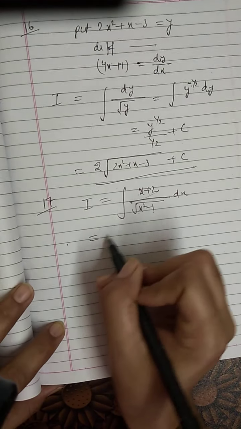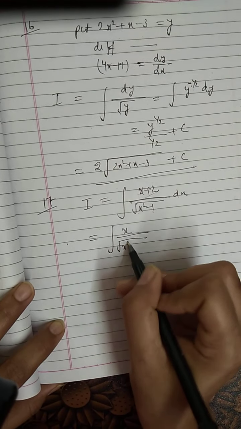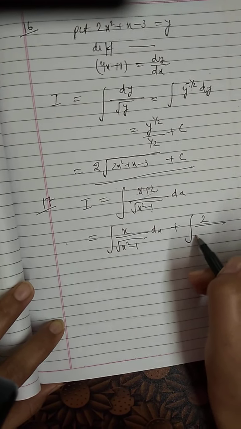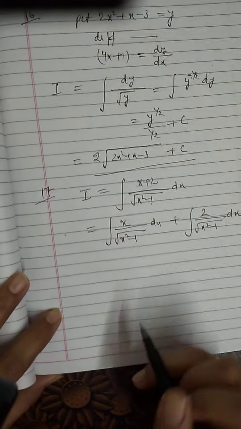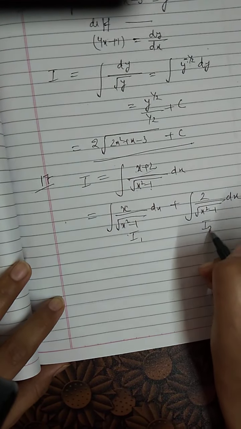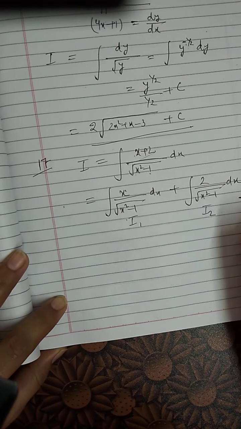So here we will separate the terms. It will be x upon root of x square minus 1 dx plus 2 upon root of x square minus 1 dx. Here let it be I1 integral and I2 integral.